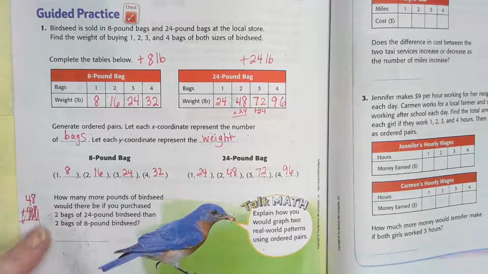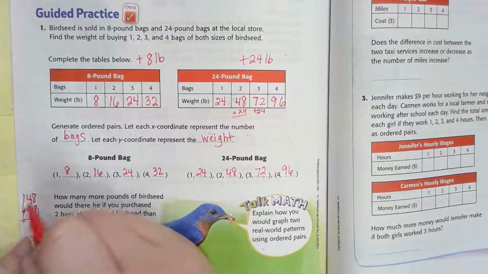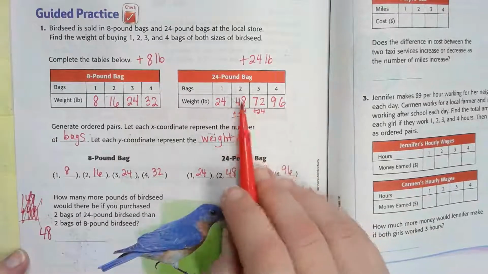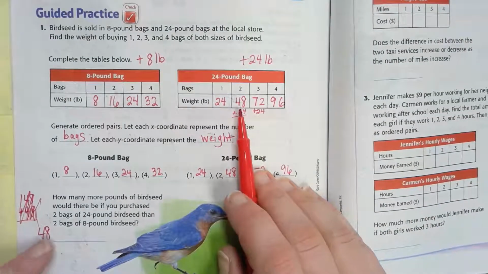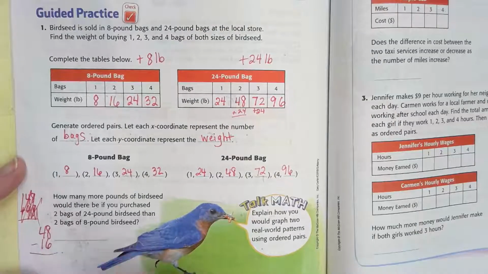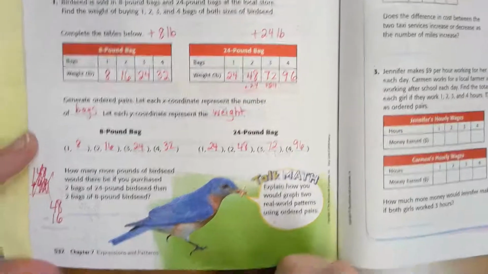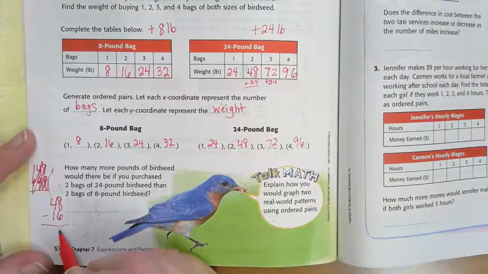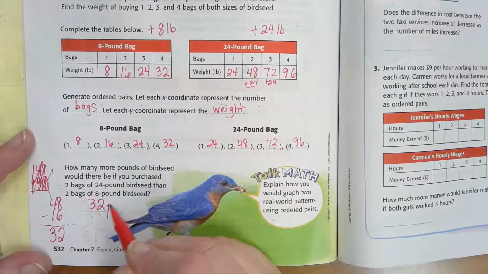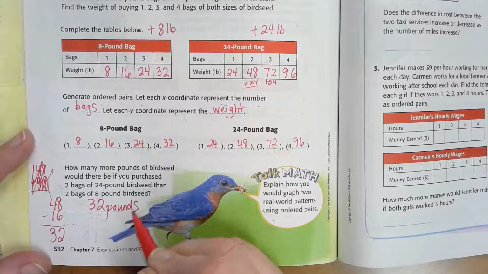We would have 48 if we got 2 of the 24s. I don't know what I was thinking. And then if we got 2 of the 8s, we would have 16. So how many more means we need to subtract? So 48 take away 16 would be 32 pounds difference. All right, let's take a look at the next page.